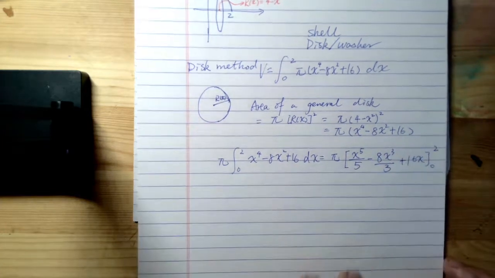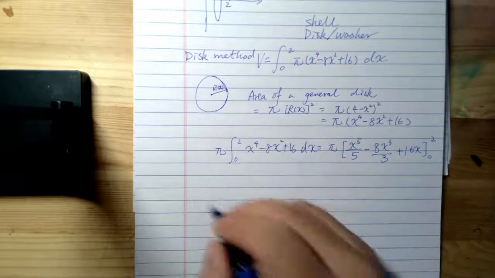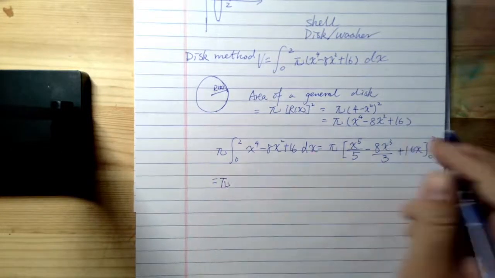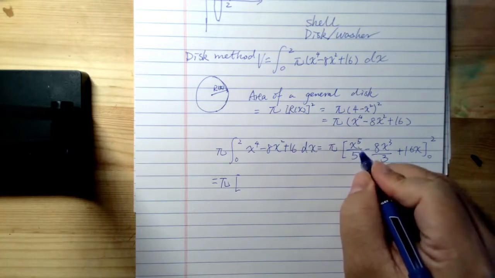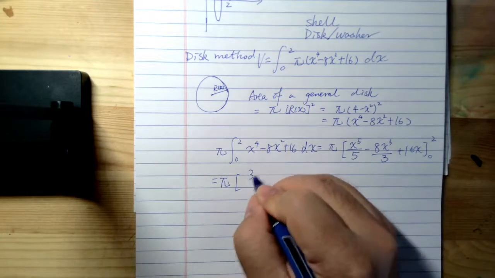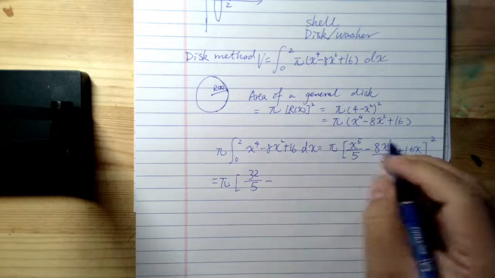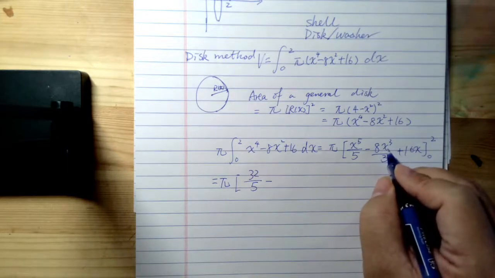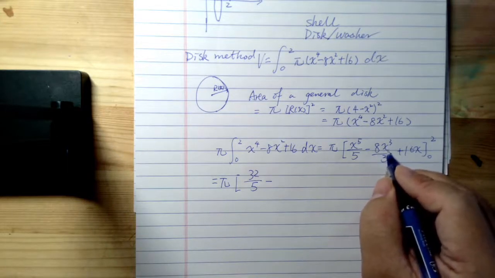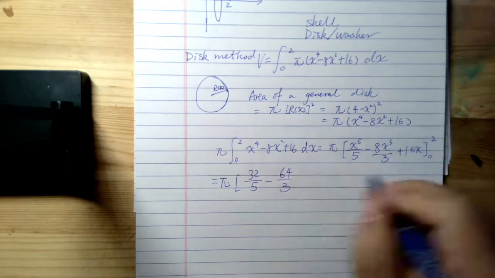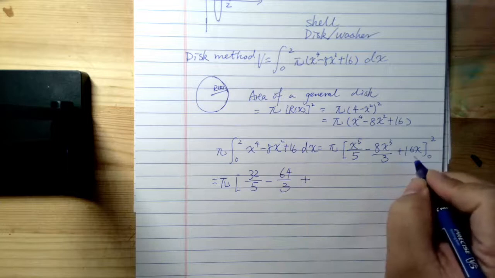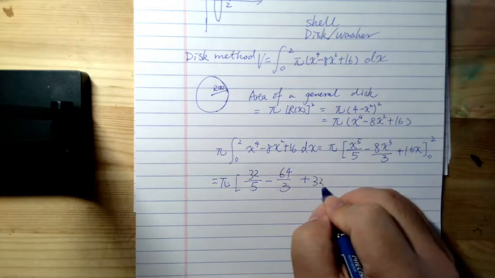So we plug in: 2 to the power fifth is 32 over 5, minus 2 cubed is 8, 8 times 8 is 64, so it's 64 over 3, and then plus 16 times 2, which is 32.